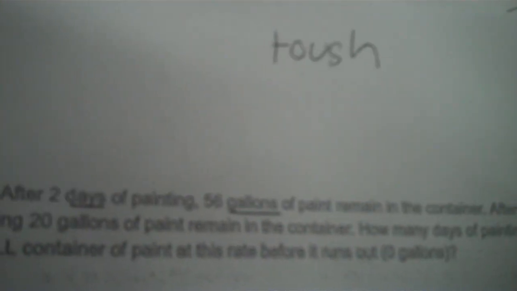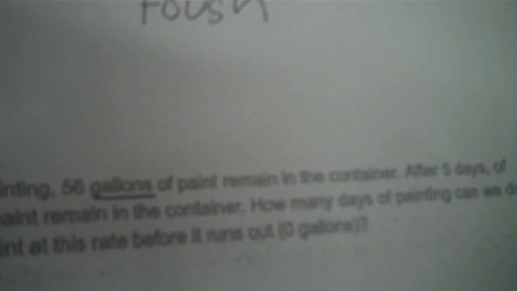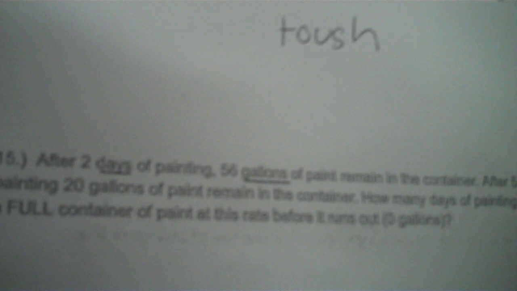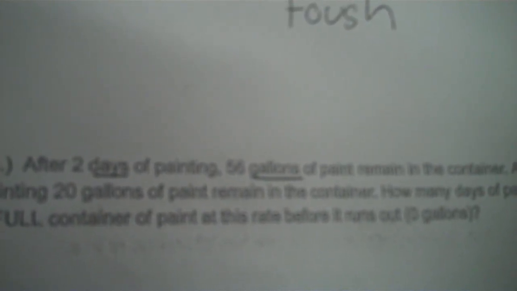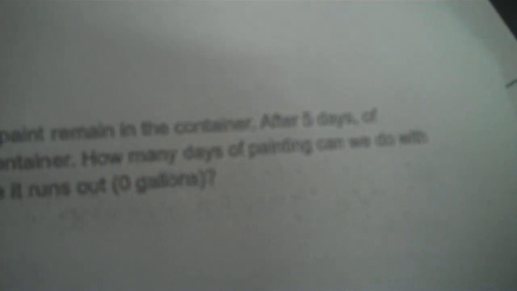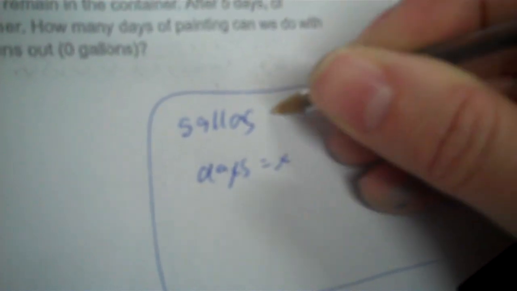Okay, next problem's tough. Not really tough, it's just more work than the last one. After 2 days of painting, 56 gallons of paint remain in the container. After 5 days of painting, 20 gallons of paint remain in the container. How many days of painting can we do with a full container of paint at this rate before it runs out? Again, this is days. Sorry about the copy job. So you have gallons and days. Days is X, gallons is Y.